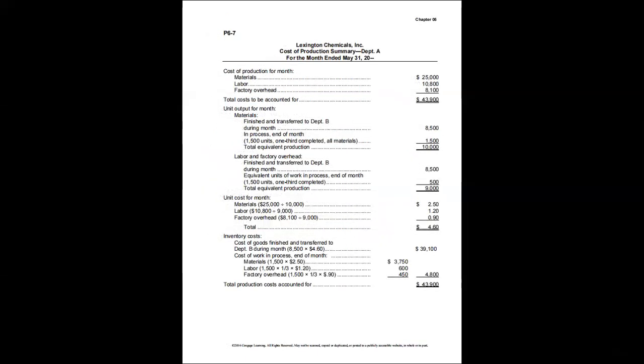Now we have 6.7 again. In 6.7, we have units gained, cost of production summaries, units gained. This is the reverse of your units lost.